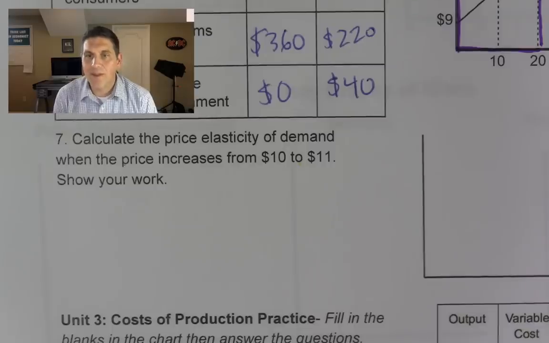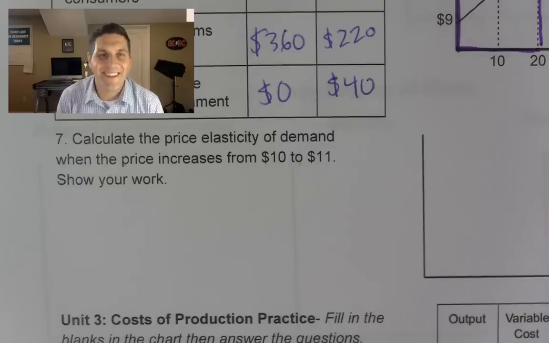People are asking me about Unit 6. I will cover Unit 6. I will talk about perfect competition for labor. I will do these things. Be patient.